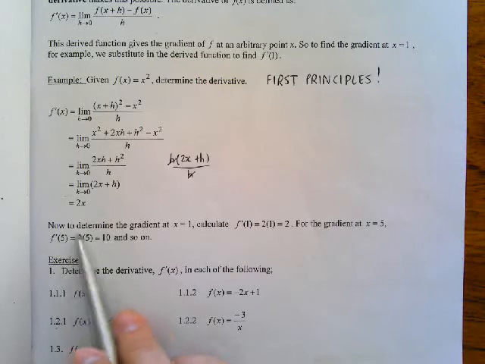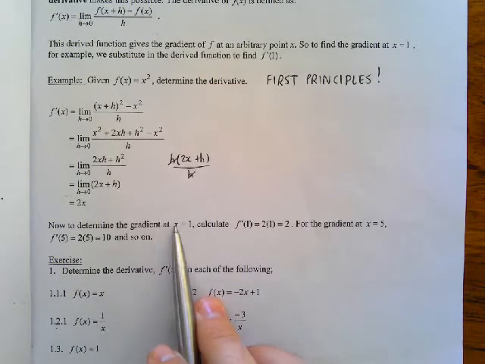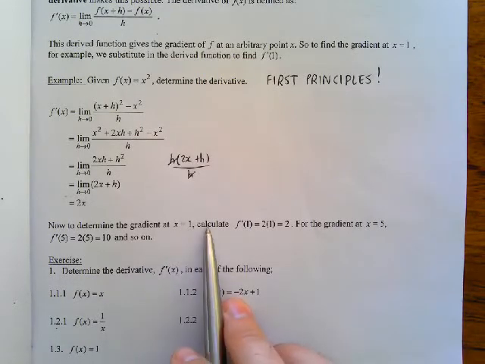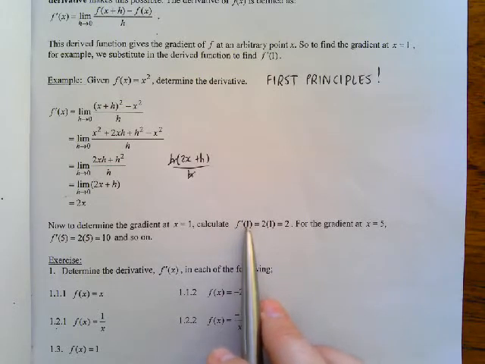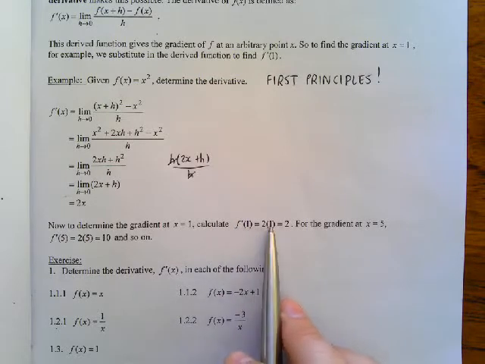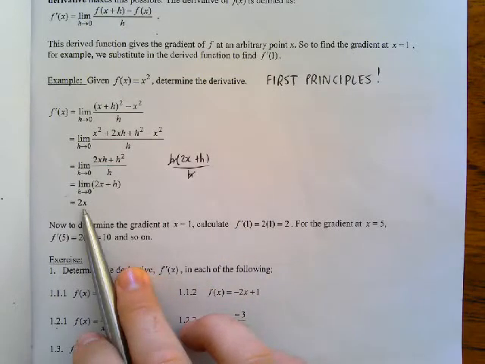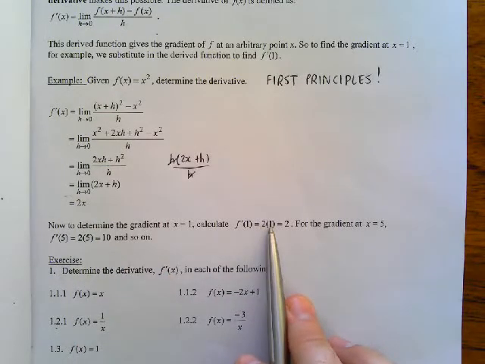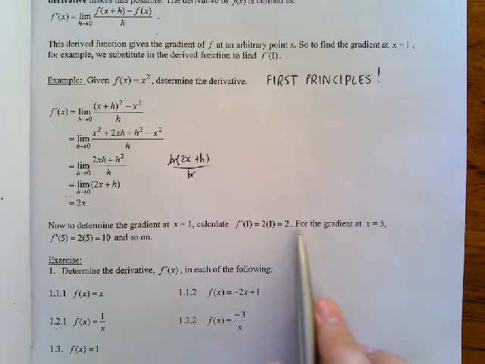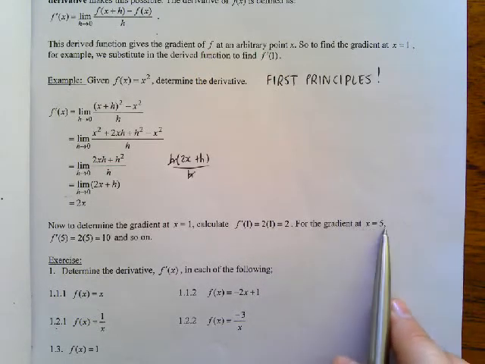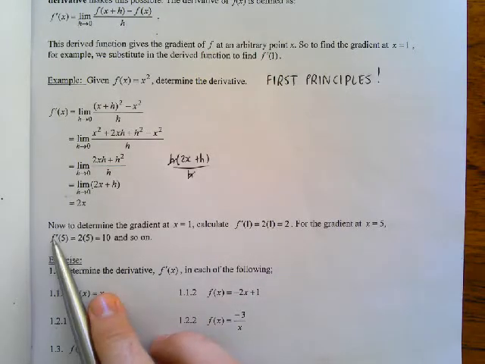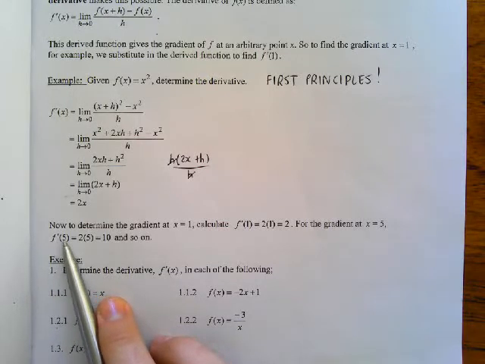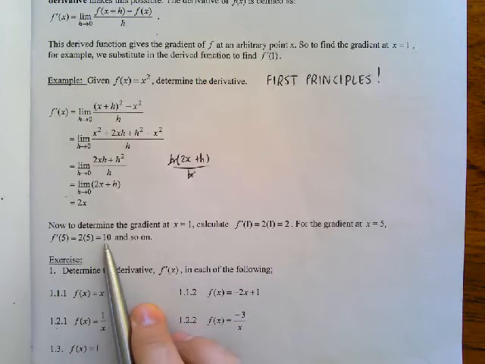Now that h approaches 0, the limit here is 2x. Now it says, to determine the gradient at x equals 1, calculate the first derivative when x is 1. In other words, just sub 1 into our 2x, into the x over here. So 2 times 1 is simply 2. For the gradient at x equals 5, it also says, work out what f dash of 5 is, the first derivative when x is 5. So 2 times 5 is 10.